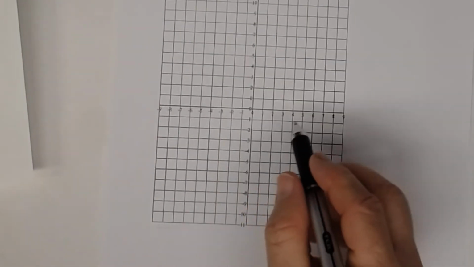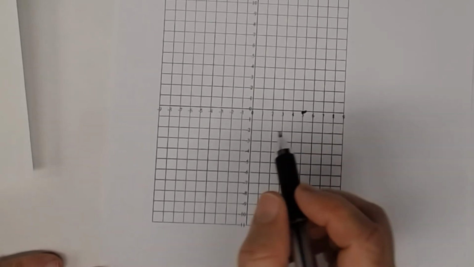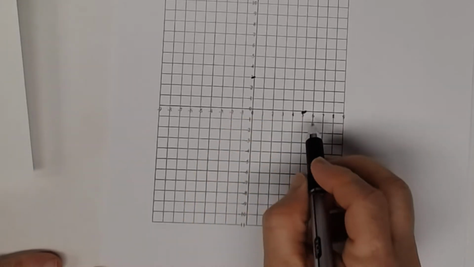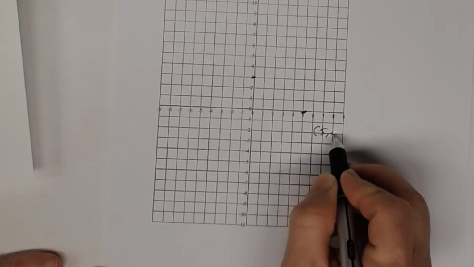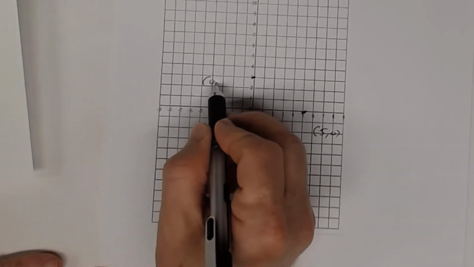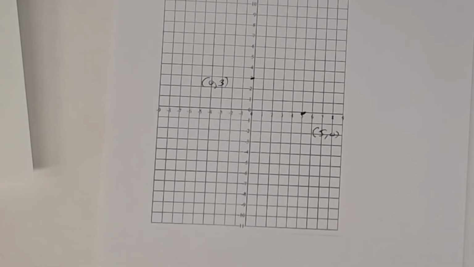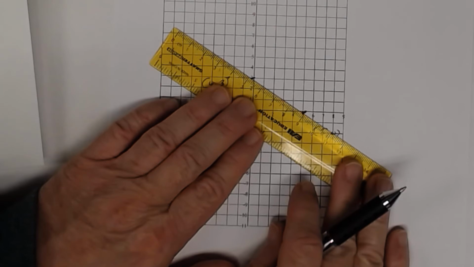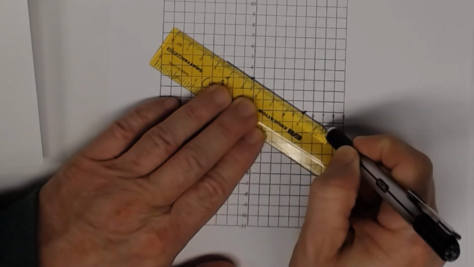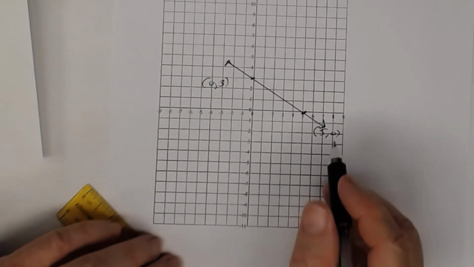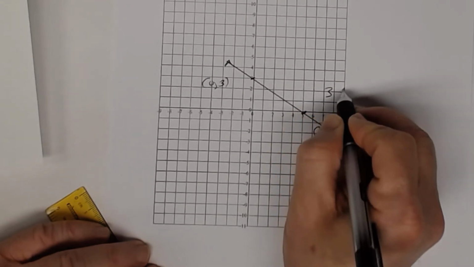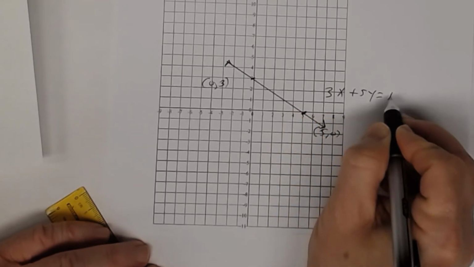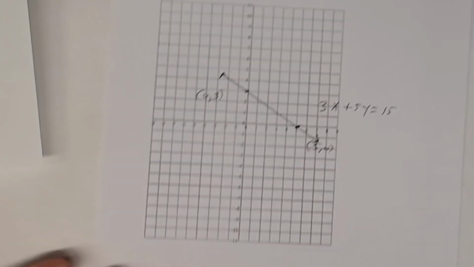So the x-intercept is 5 right here, and your y-intercept is 3 right here. Let's go ahead and label this. So this is (5, 0), and this right here is (0, 3). And then use your straight edge to draw that line, and that is the graph of that equation. Not difficult, right? Not difficult at all. So that's the equation 3x plus 5y equals 15. All right, so that was number 3. Not a difficult process. Fairly simple.